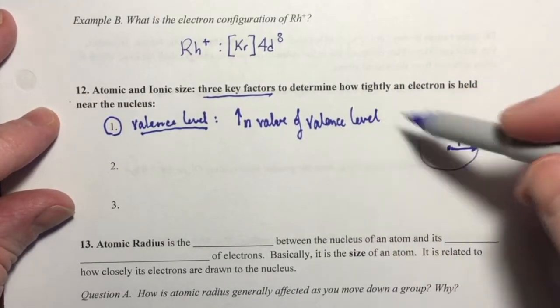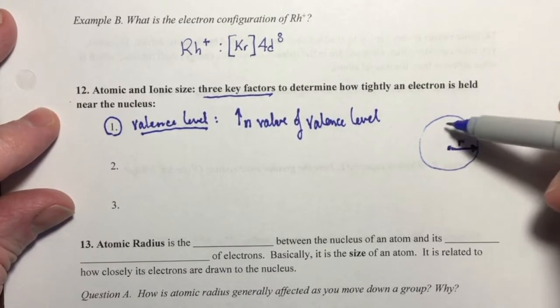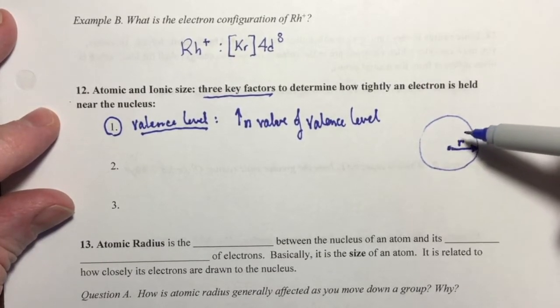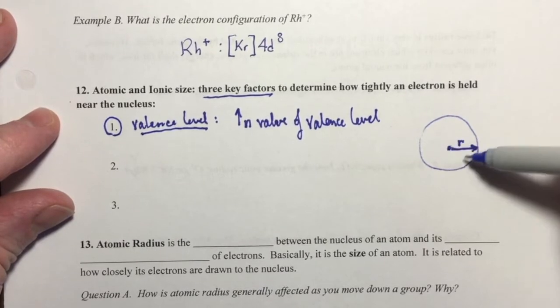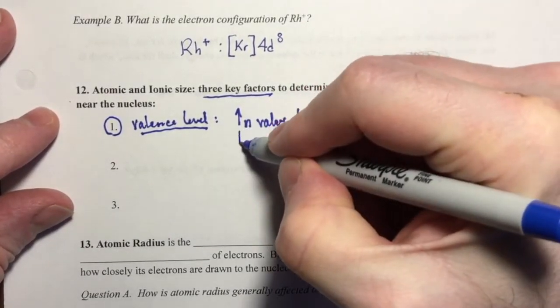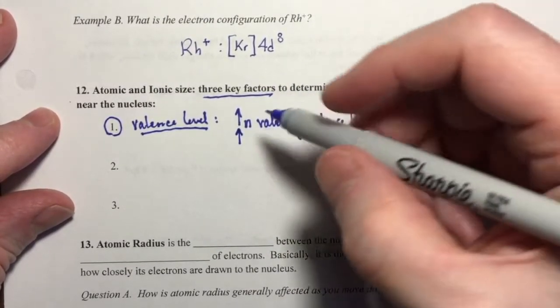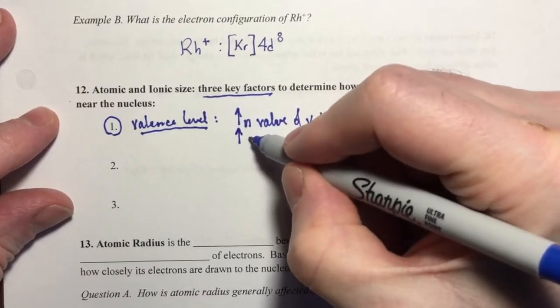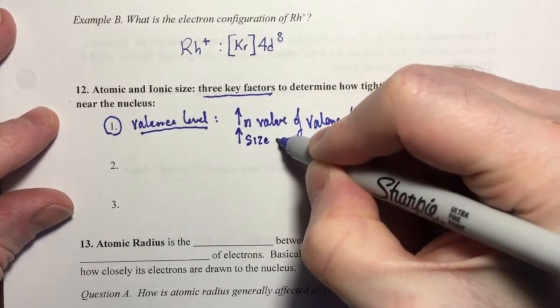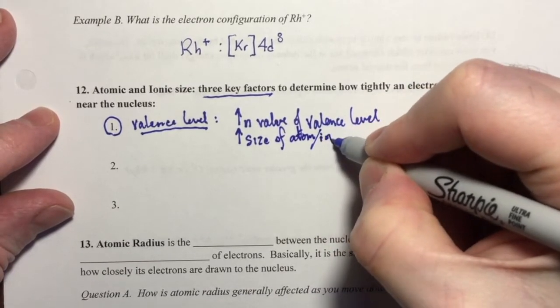So if the valence level is large, like a 5 or a 6, that means that the atom is going to be larger than if it had an N value of its valence level as a smaller number. So there's a direct relationship. The higher the N value of the valence level of electrons, the larger the size of the atom or ion.